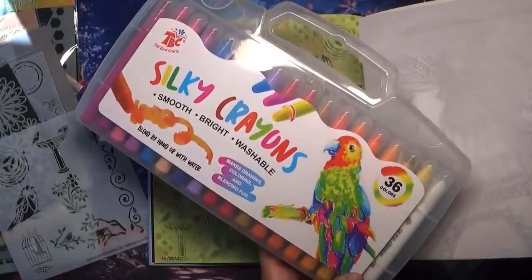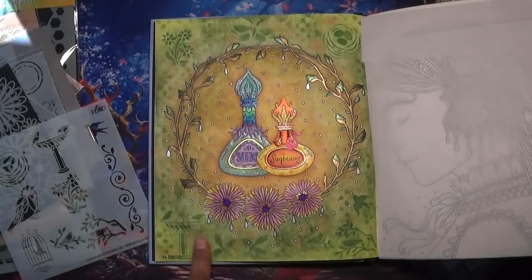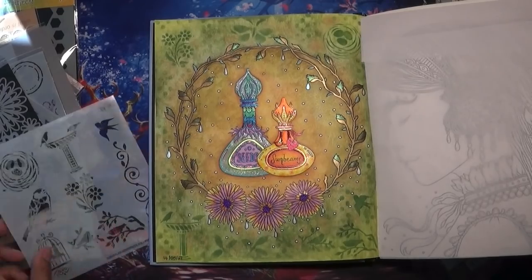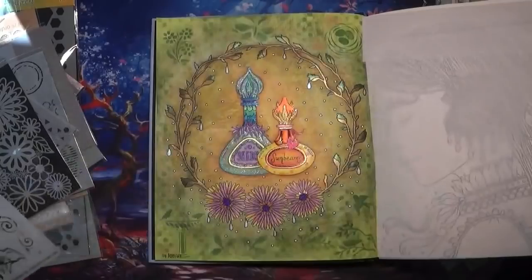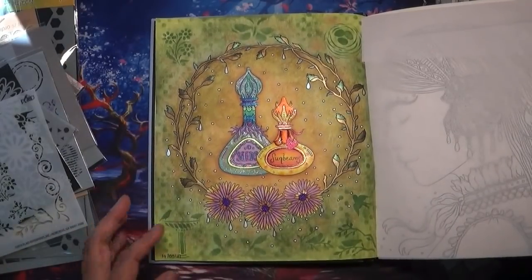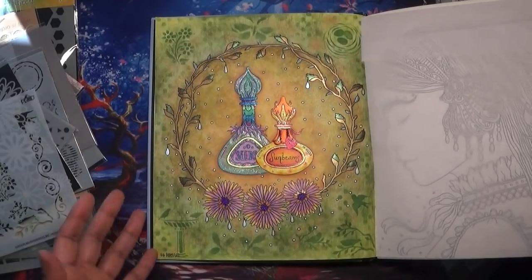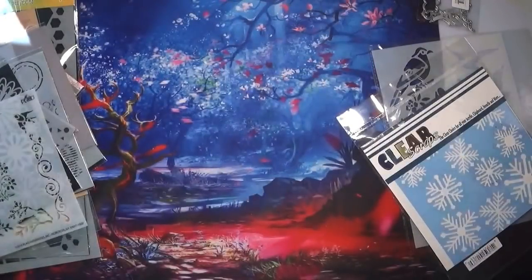The background is distress inks, if I remember correctly. The greenish background is distress inks, and then I used this individual stencil piece, like the bird's nest, can you see there, and some other features, because this page reminds me of spring, summer, that sort of themed stuff. So that's an example of that.